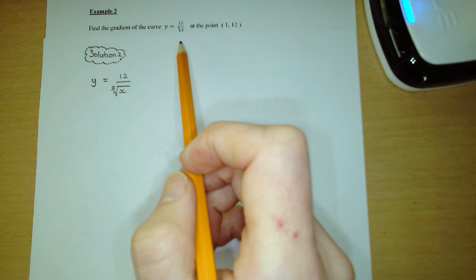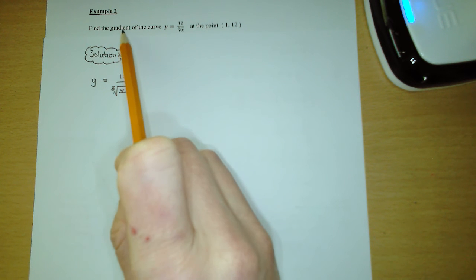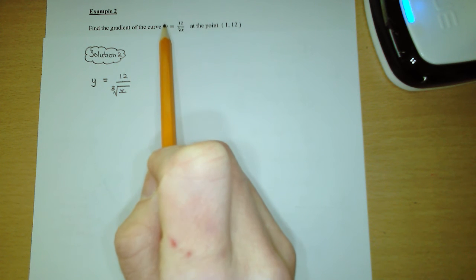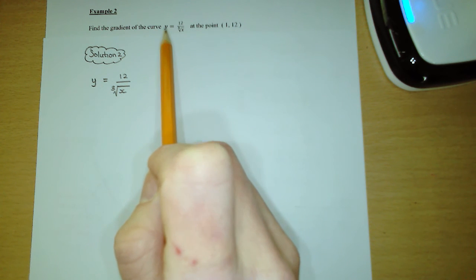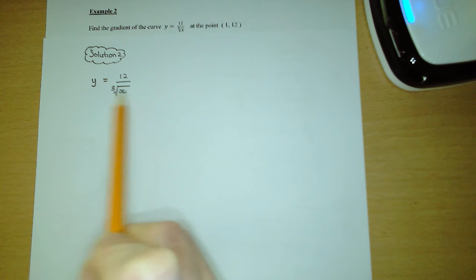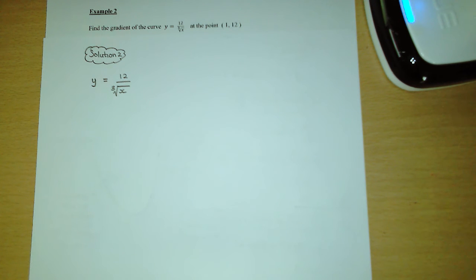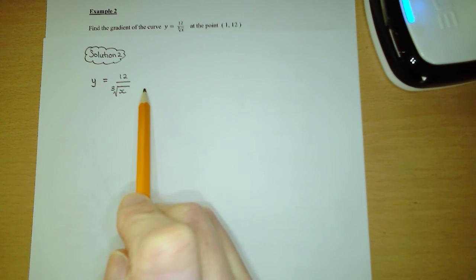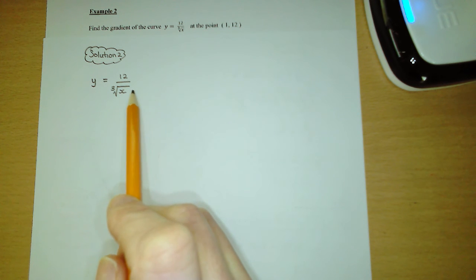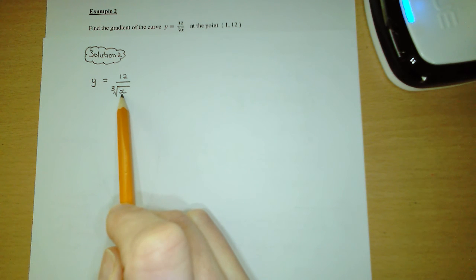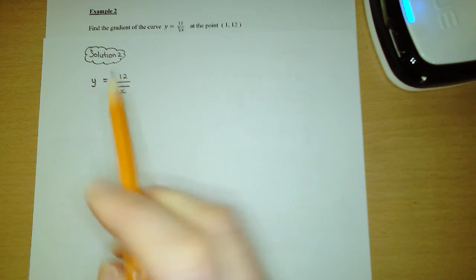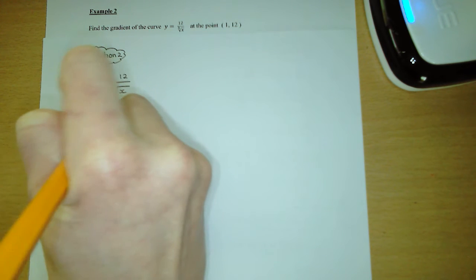What we want to do is get the gradient of the curve at that point. So there's the key phrase, gradient. You should always think dy by dx, because dy by dx gives you the general gradient at any point. So we'll have our curve, and we know that we're going to differentiate to get the general gradient, but there's a problem. We've got a root in it, and we've got x in the bottom line. So we're going to have to do two things here. We're going to have to get rid of the roots, and then we're going to have to bring x to the top line. So let's get rid of the root first.